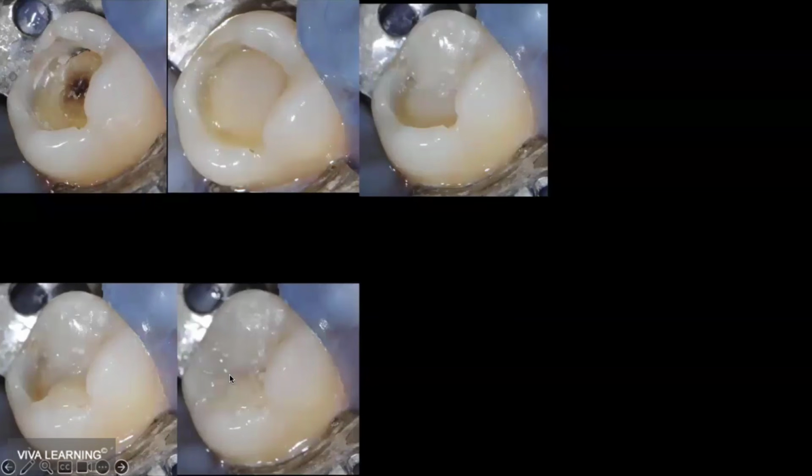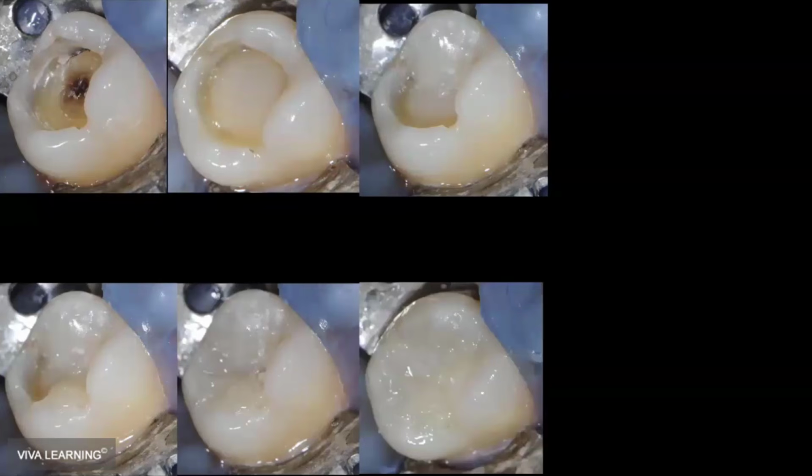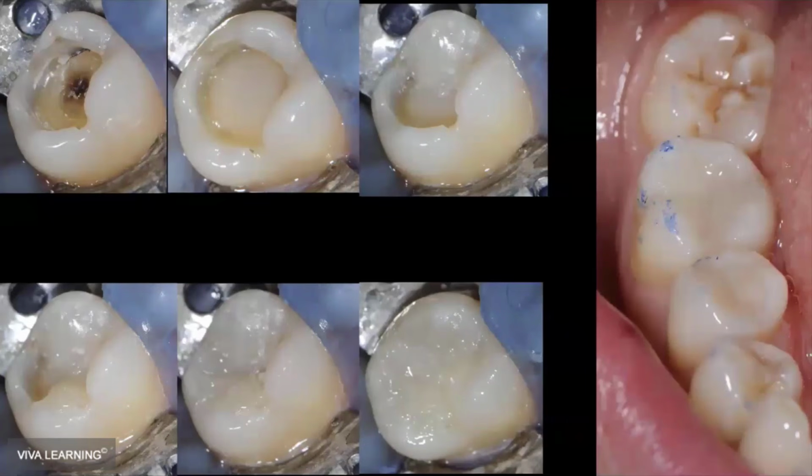I use pretty much very few instruments. I use a spatula and an explorer to carve the center. And as you can see, I finish here. And I mean, it might not be the prettiest composite in the world, but I think it does the job. Hard to notice. And I'm very happy with the result right here.